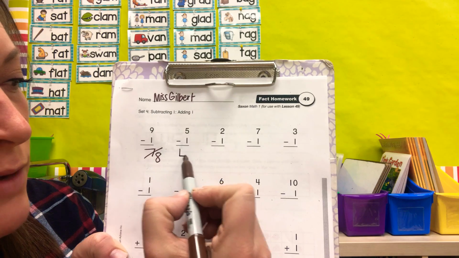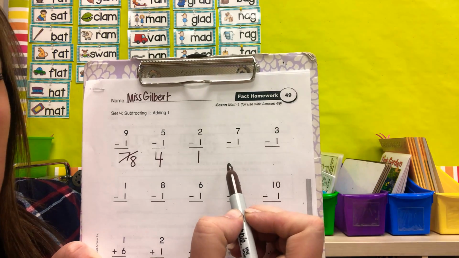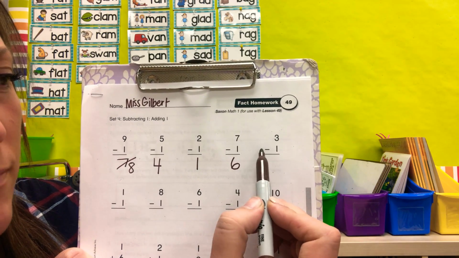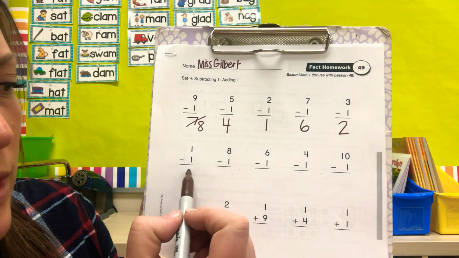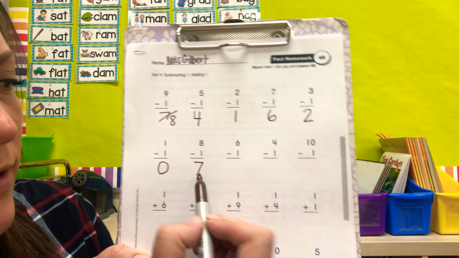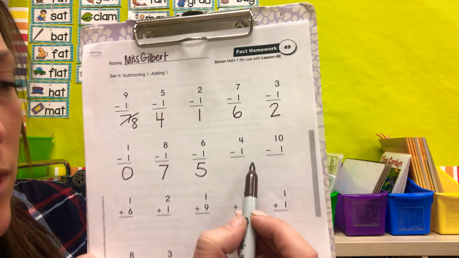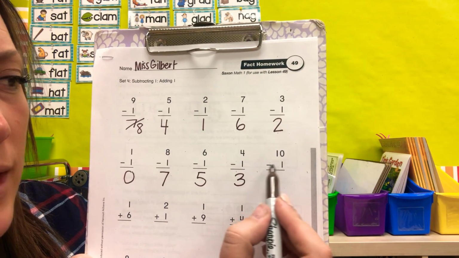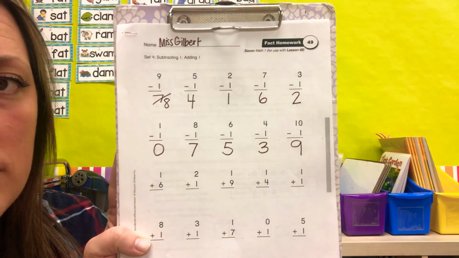5 minus 1 equals 4. 2 minus 1 equals 1. 7 minus 1 equals 6. 3 minus 1 equals 2. 1 minus 1 equals 0. 8 minus 1 equals 7. 6 minus 1 equals 5. 4 minus 1 equals 3. 10 minus 1 equals 9. We just took away 1 from all of those numbers, okay?